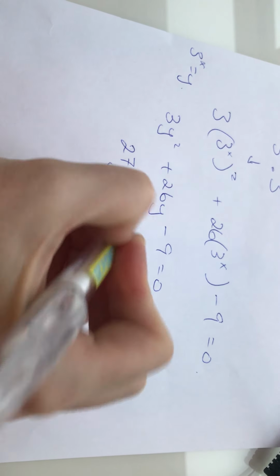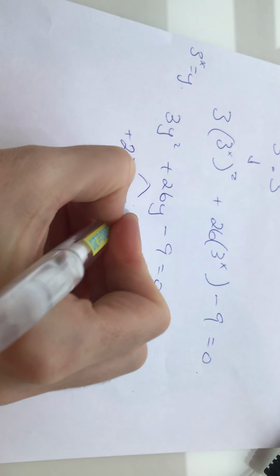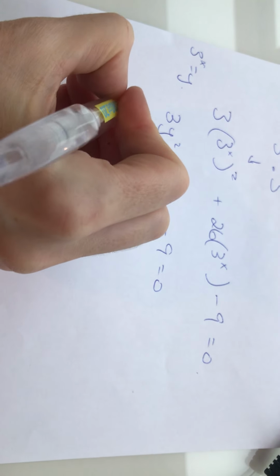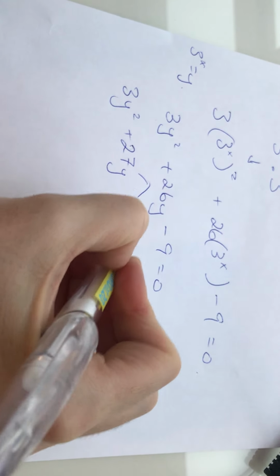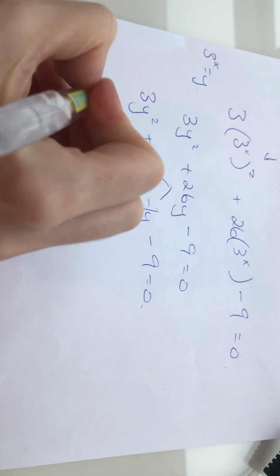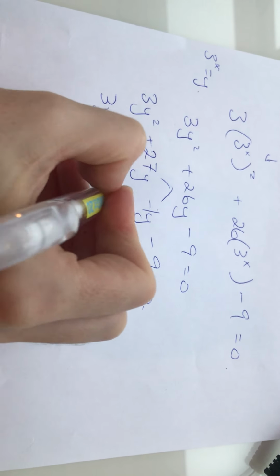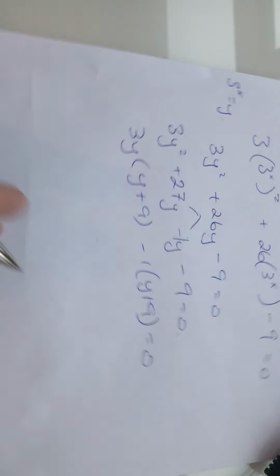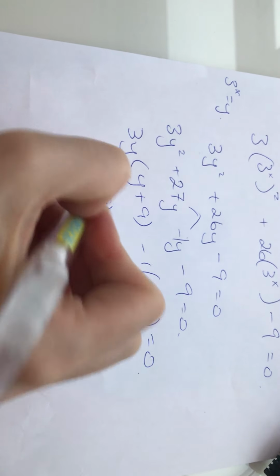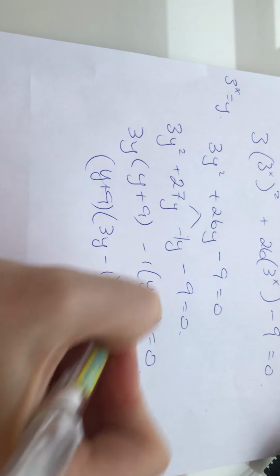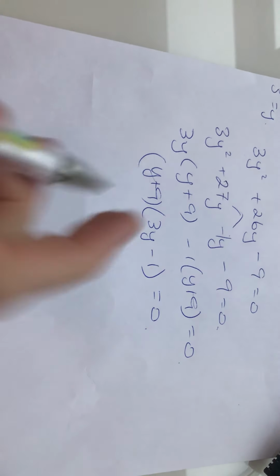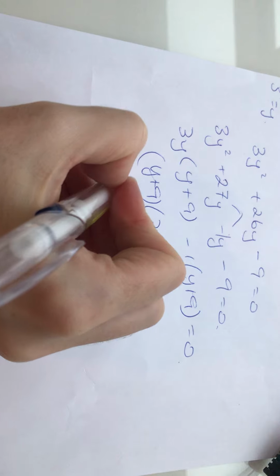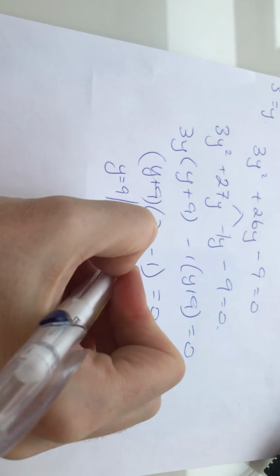We should all end up with the same factors. y plus 9 is one factor, and 3y minus 1 is the other. So y is equal to minus 9, and y is equal to a third.